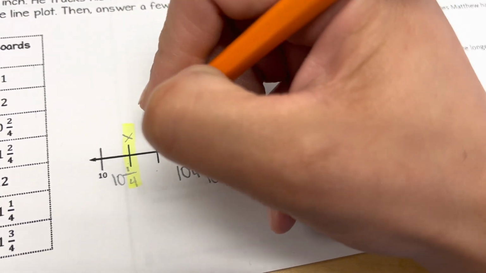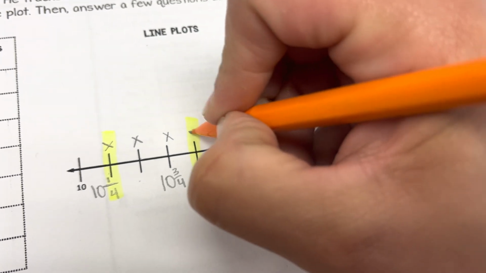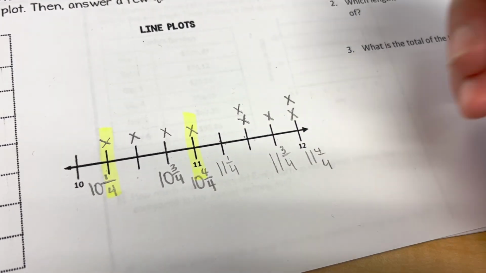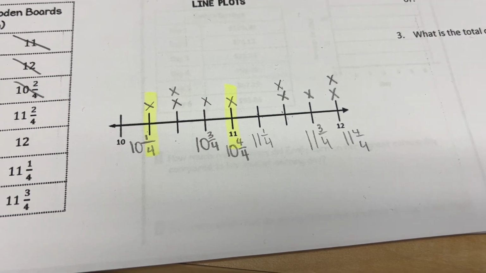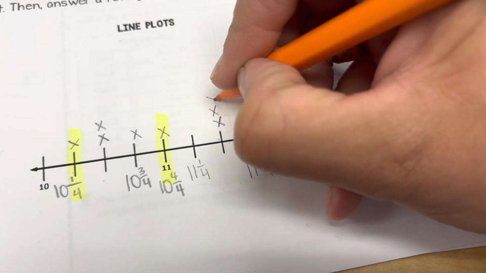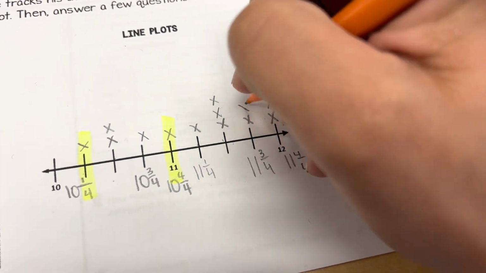This is 10 and 2/4. I'm going to find it and stick an X there. Whole number 11, find it and stick an X there. Whole number 12 again, you just put your X on top. This is 10 and 2/4, so I'm going to put the X on top because I already have one there. I have 11 and 2/4, so I'm going to stick another X on top of 11 and 2/4. I have the whole number 12 again. I have 11 and 1/4, and then I have 11 and 3/4.